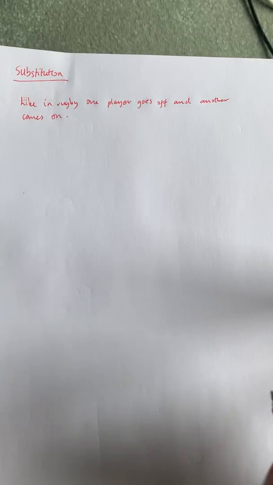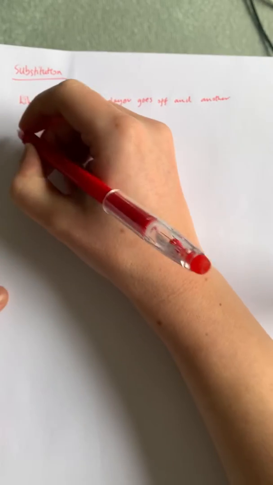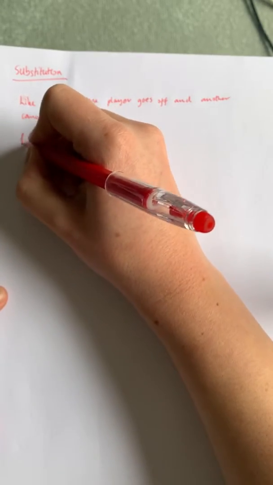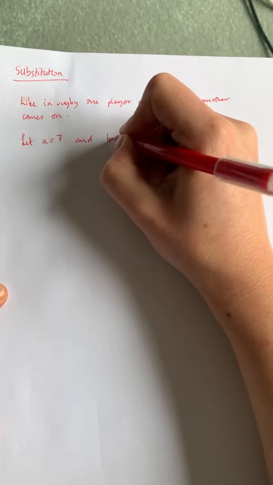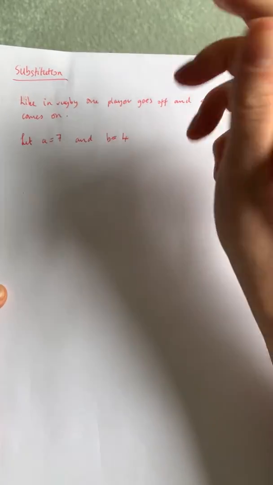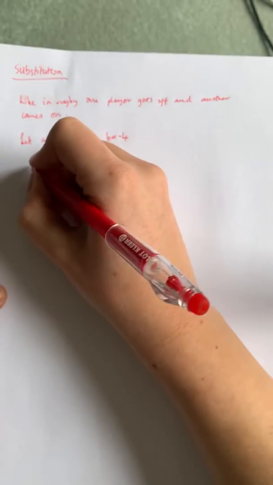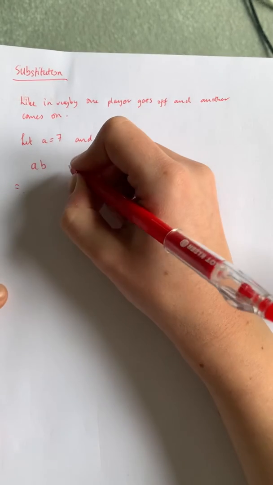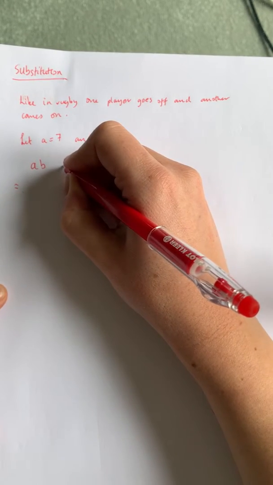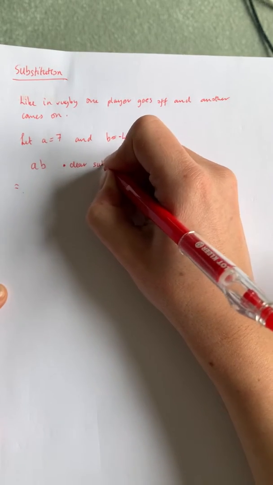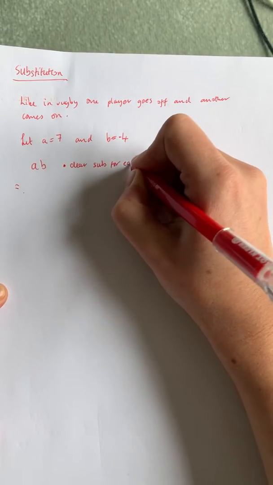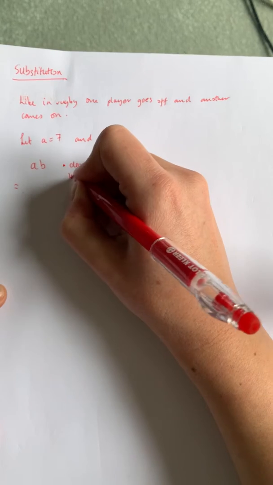Okay, so what we're going to do at Nat 4 level, it's really easy. Let A equal 7 and B equal 4. Now we'll make it -4, make it a bit more interesting. So we're just going to do a couple of examples. AB. Now, the invisible sign is multiplying, and remember we need to show clear substitution for each letter. So clear sub for each letter must be shown.